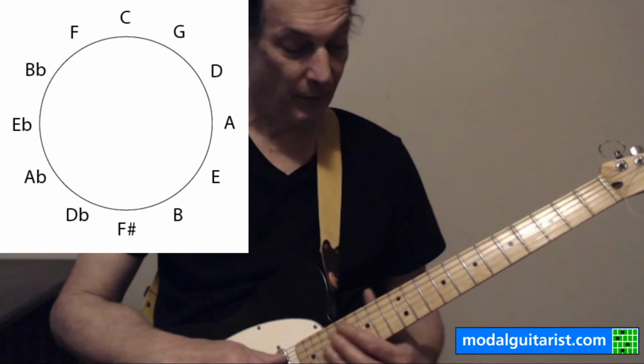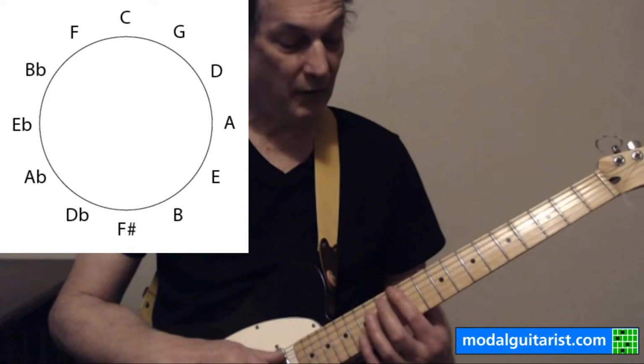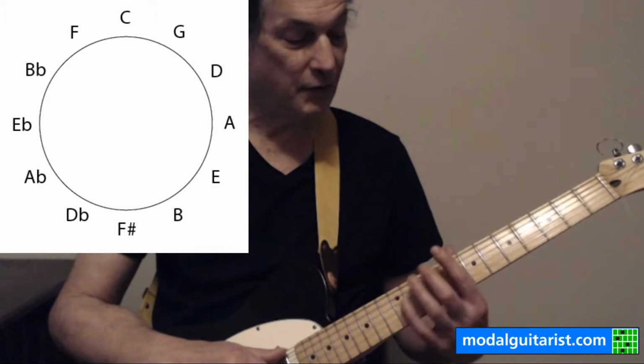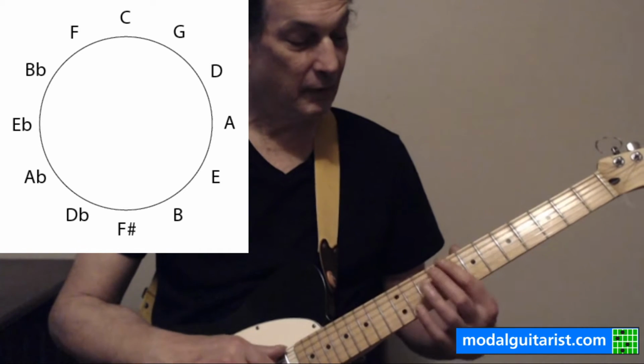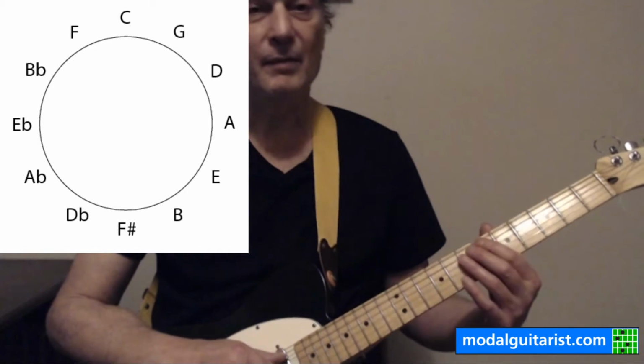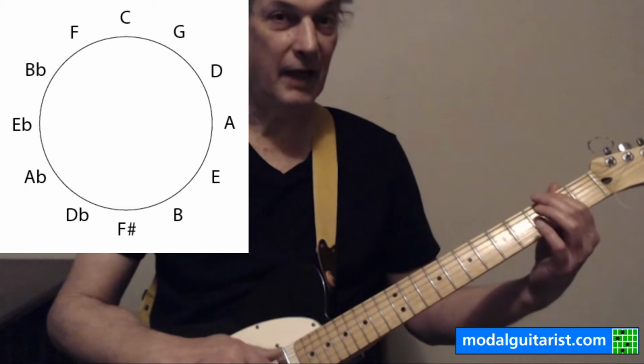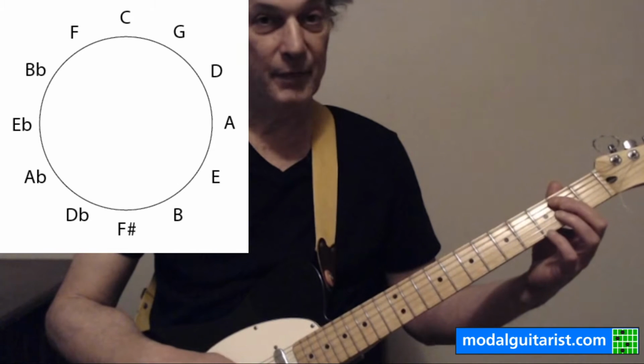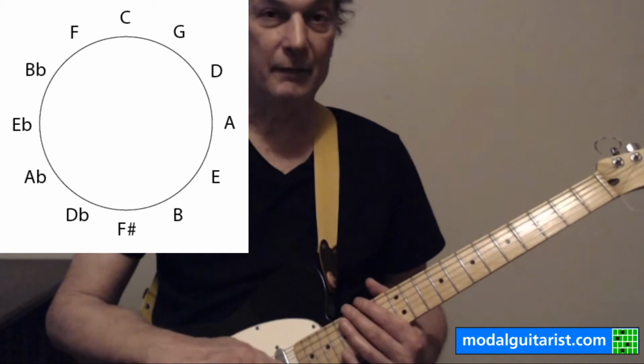Really simple. Not only could you be memorizing the circle, but also where all these notes are on the fretboard. C to F, B flat, E flat, A flat, D flat, F sharp or G flat, B, and back to E again.